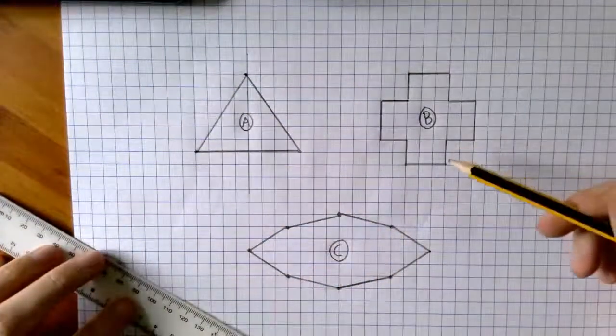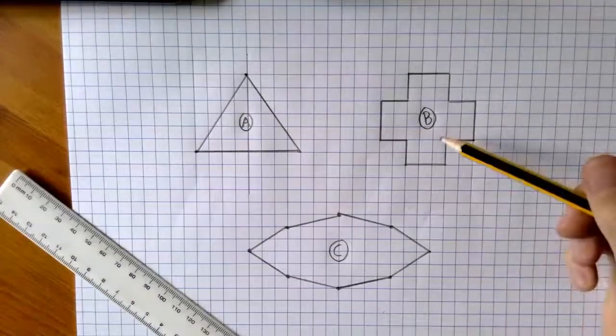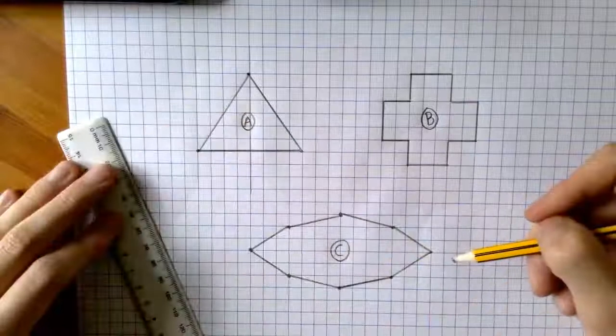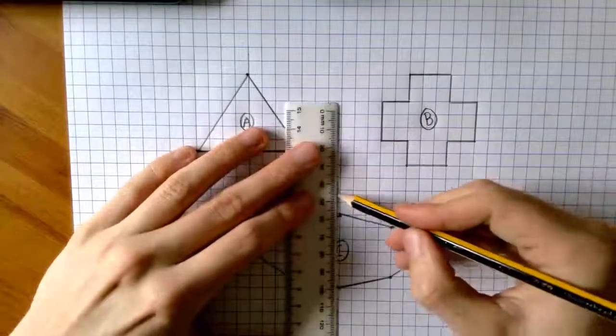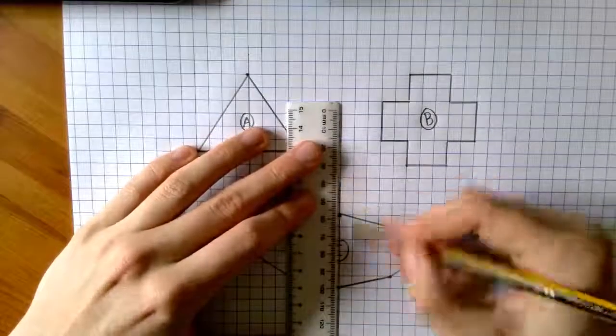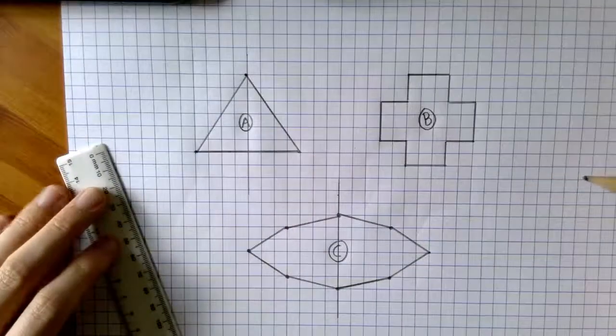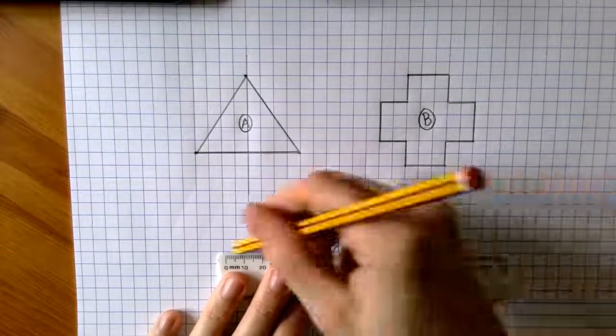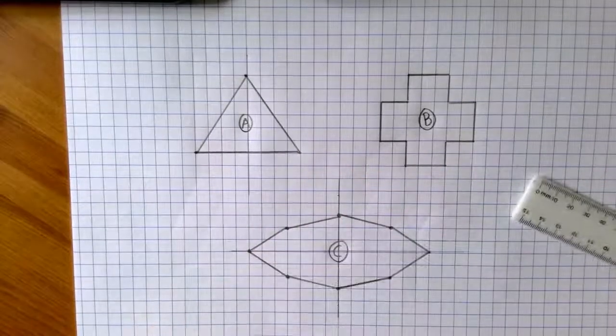We'll do C next. I'll come to B last because they don't have any particular order. But nice and easy. It almost looks like an eye, I think, or like a wonky oval. One through the middle, running vertically, and then one running horizontally. So there was two lines of symmetry for that shape.